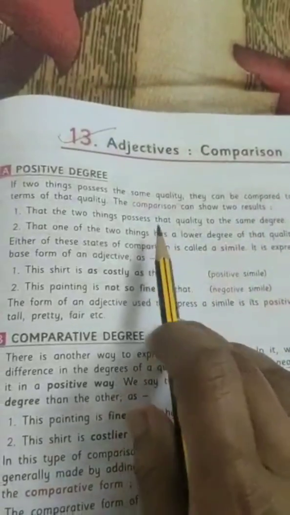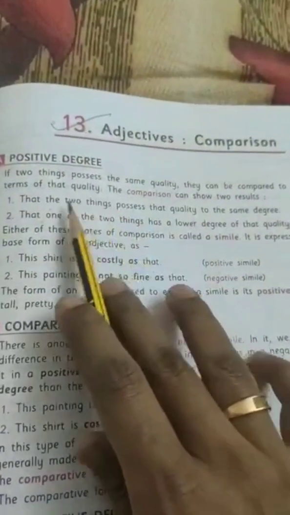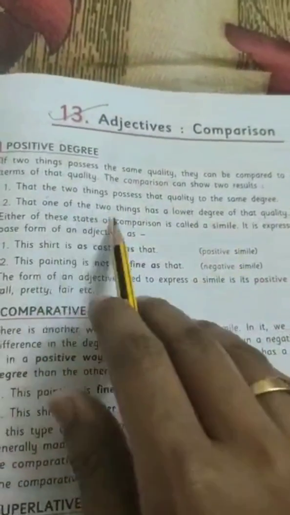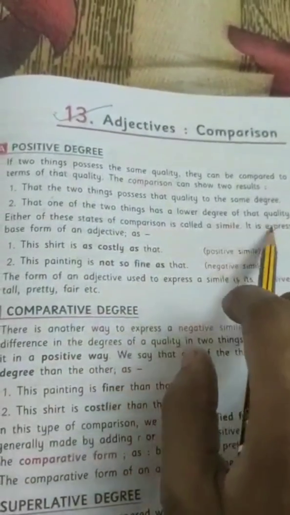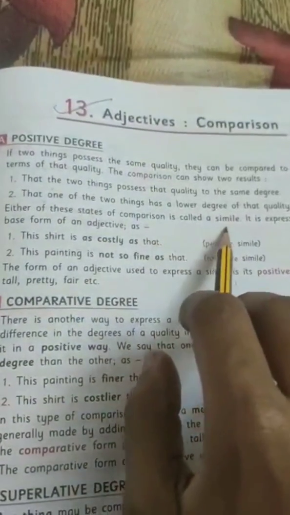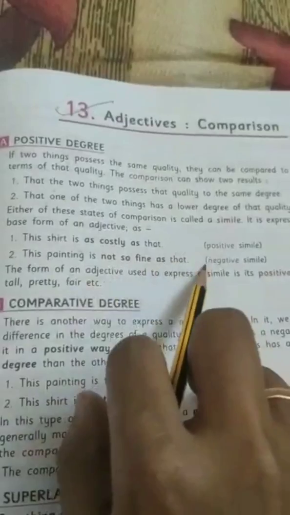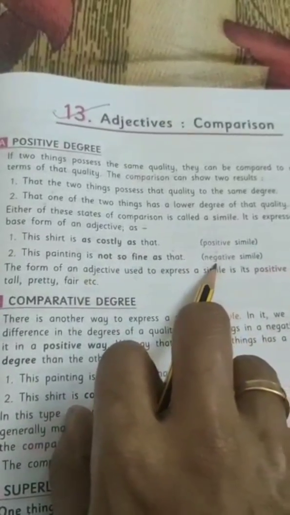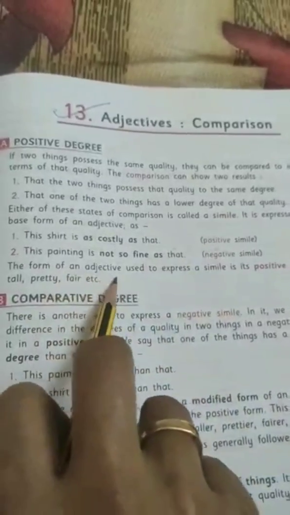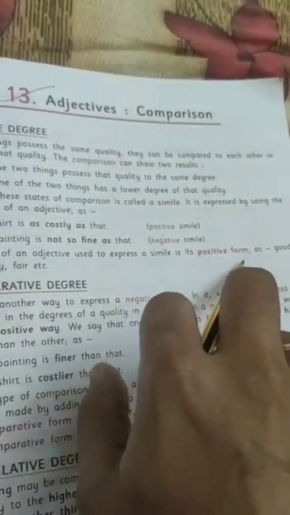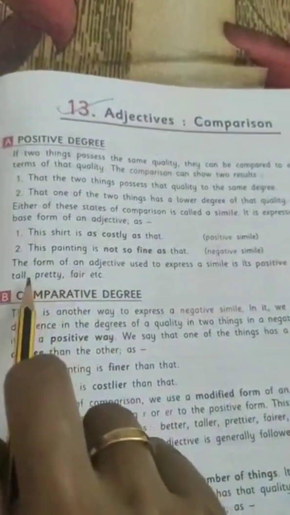So the two states, which here it's written, are that the two things possess that quality to the same degree, or that one of the two things has a lower degree of that quality. So either of these states of comparison is called a simile. So here we had seen what a positive simile is and how we are going to say or write the negative simile. The form of an adjective used to express a simile is its positive form, as good, tall, pretty, fair, etc.